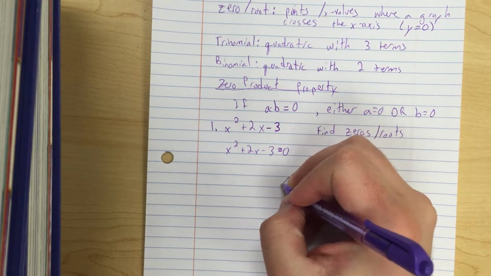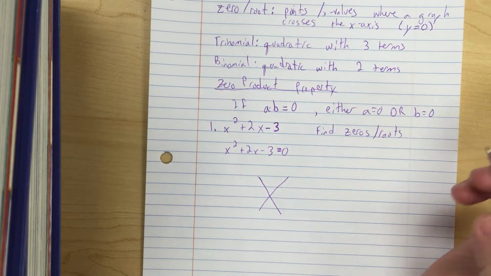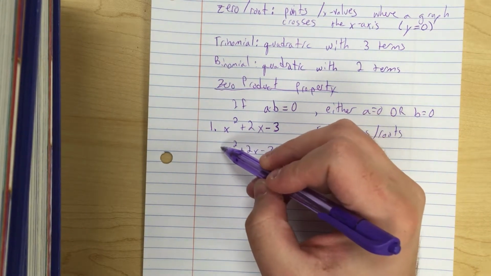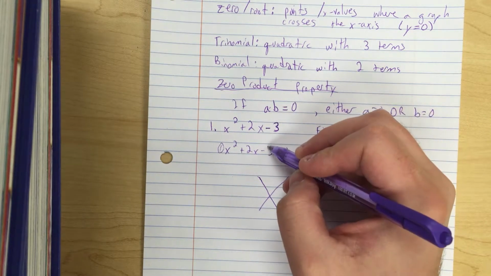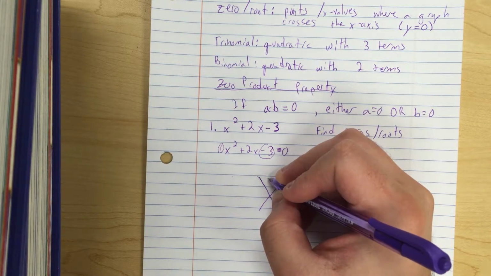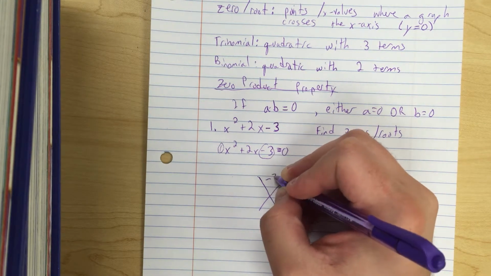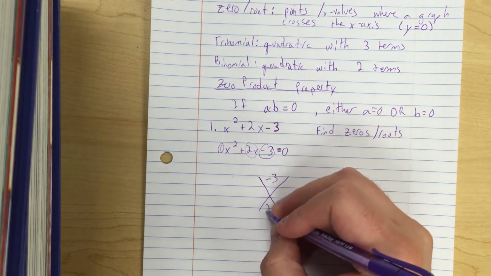The power x is you're just going to make an x on your paper. What you're then going to do is take the coefficient out front here, which here is just going to be a little 1, and then the last number, and multiply them together. So 1 times -3 is -3. You're going to put the middle number on the bottom.